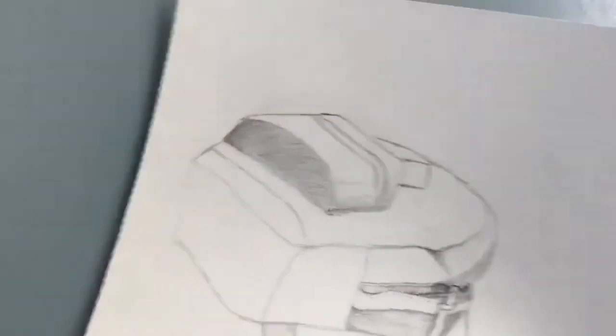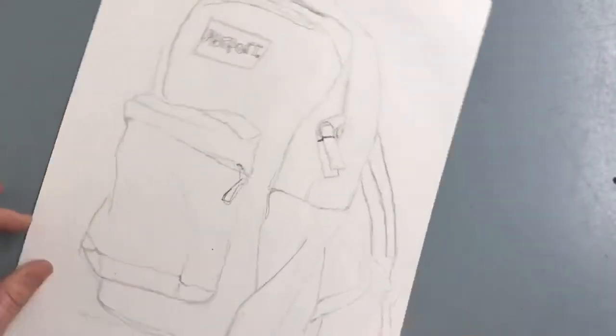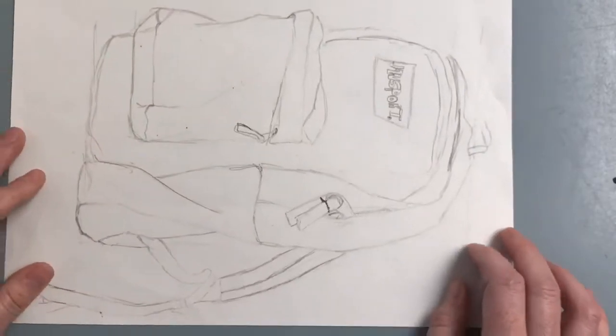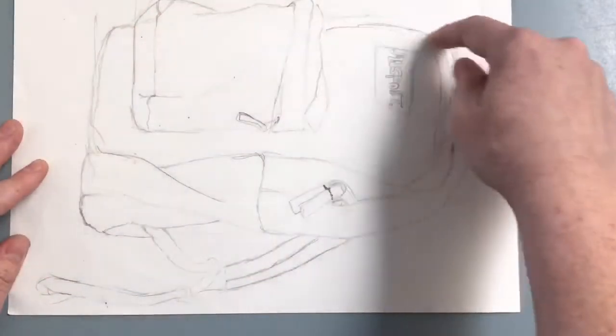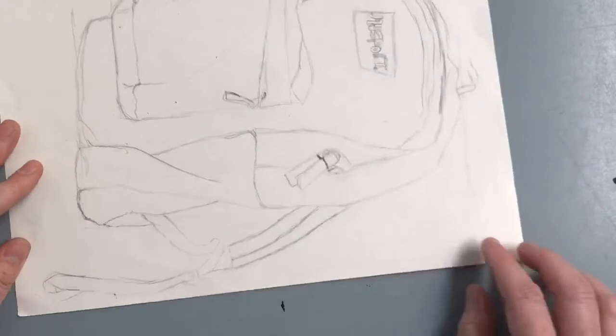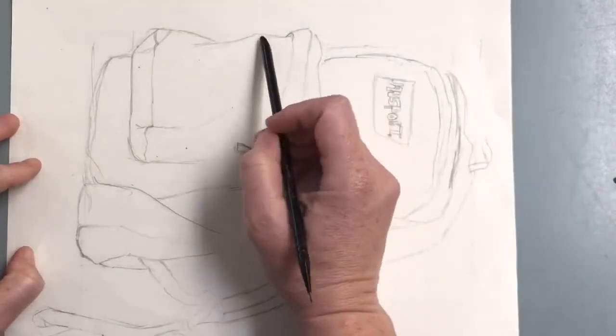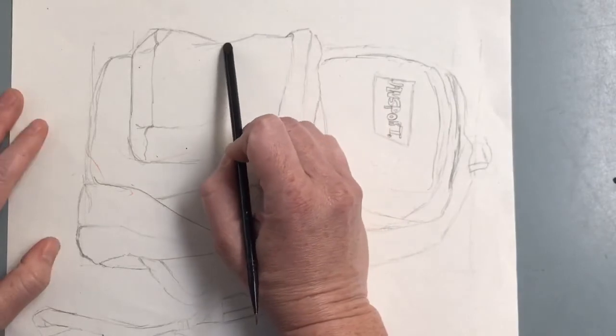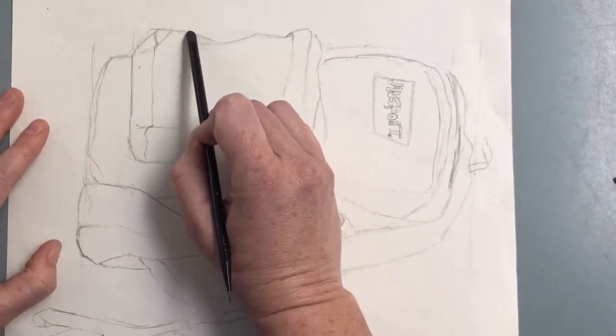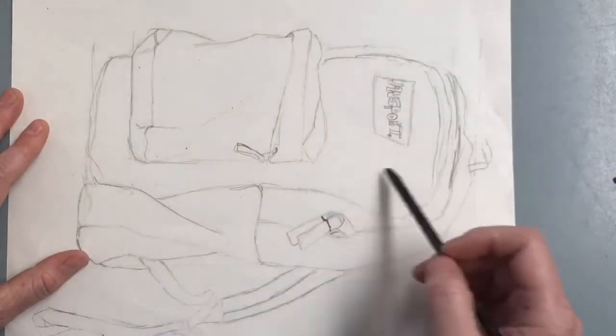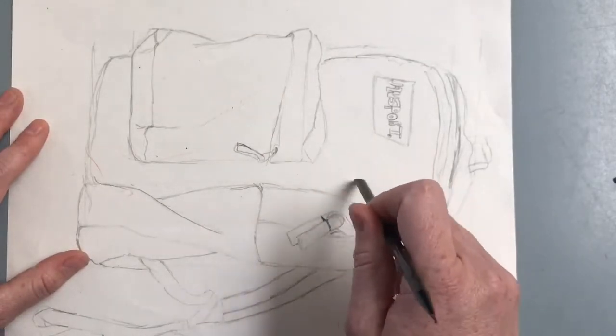Instead of this, you do something more like that, where it's just basic lines, just contour lines. Pay attention to folds in fabric. The line here cuts in. This pops up and out based on the way the person laid it on the table.